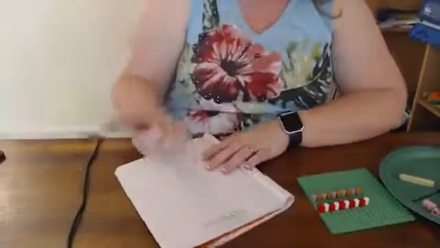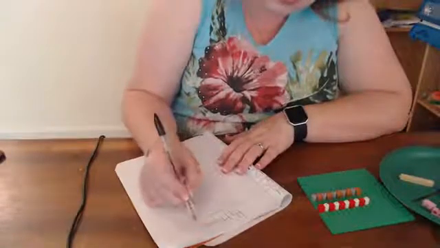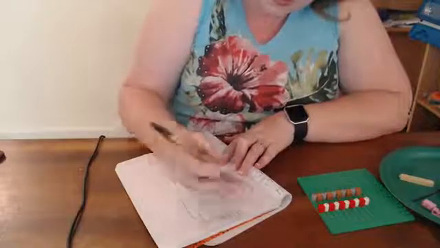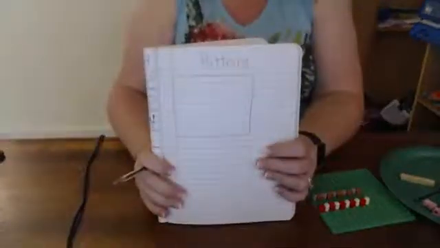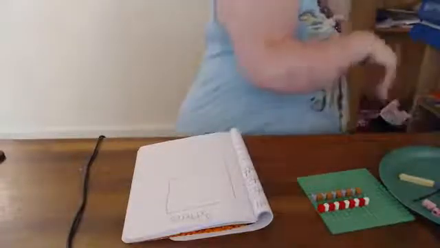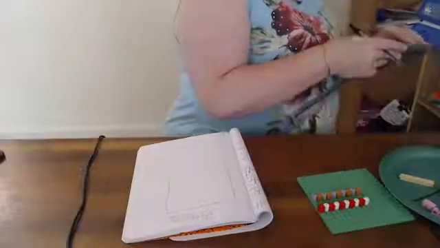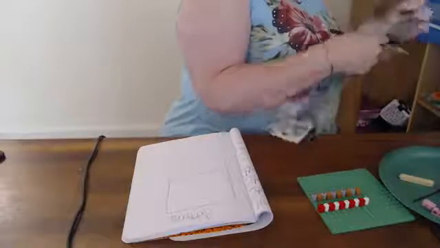Then I would draw one big square like this, a big square, and I'm not going to worry a ton about everything being perfect. But if you are like me and you really want it to look right, I would use my ruler.